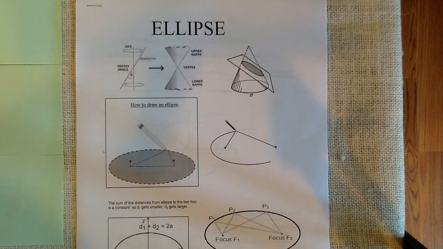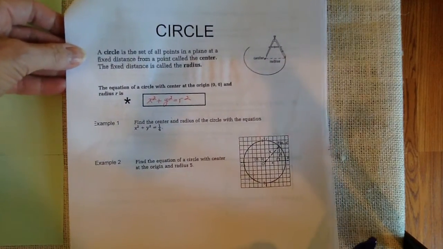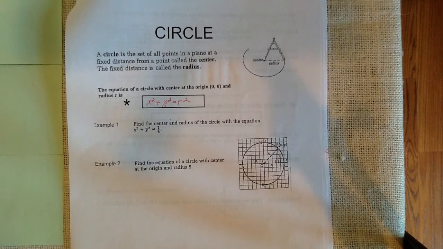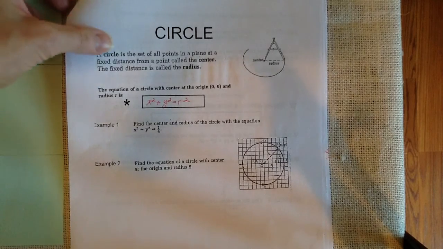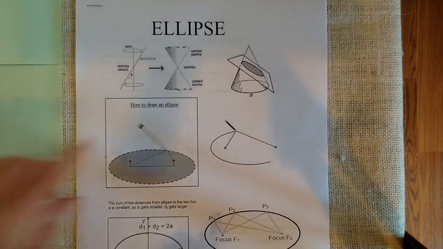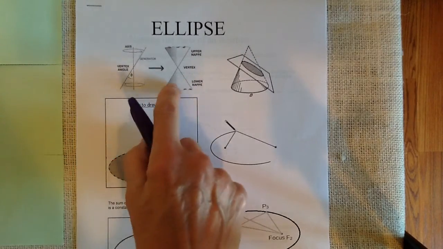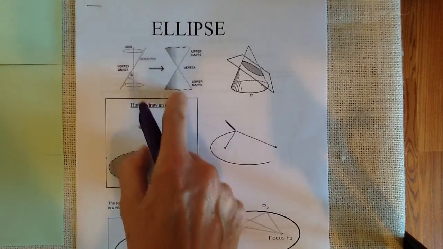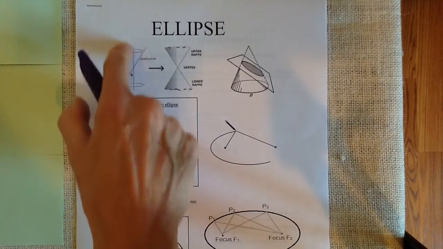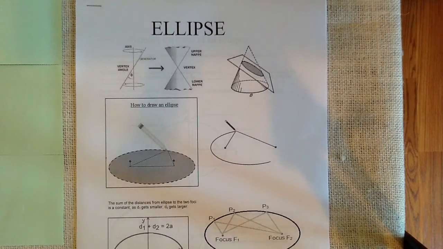When we first began our discussion of the circle, the first thing we did was define the circle. And we defined the circle as the set of all points in a plane equidistant from a fixed point called the center. After defining the circle, we talked about how it was formed: by the intersection of a plane and a cone, where the plane was perpendicular to the axis. That formed the circle.